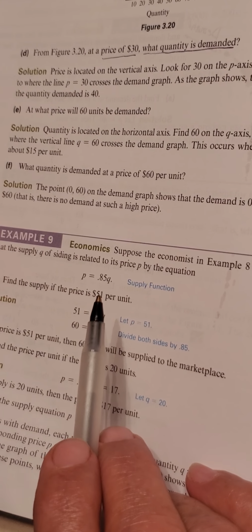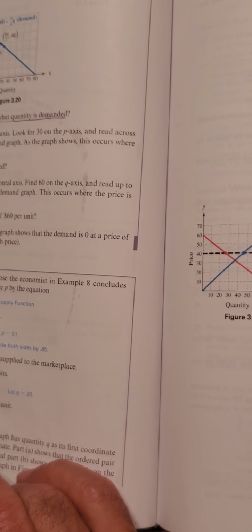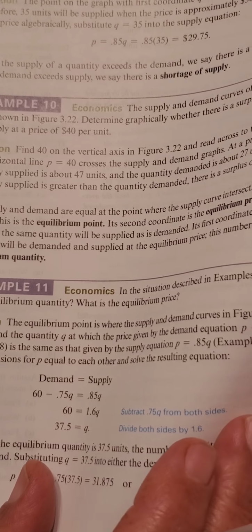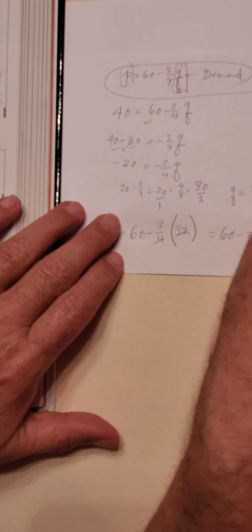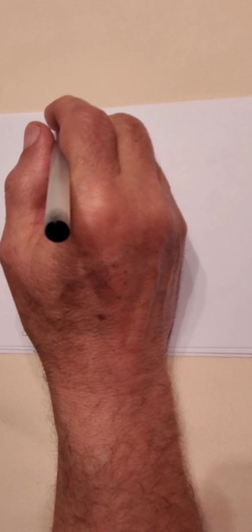How many quantities do we have if the price is $60? Things of this nature are called the demand equation. Something similar to the demand equation that we also have is called the supply equation. So the supply equation would be again a relation between P and Q. That's the demand. This is the supply equation.